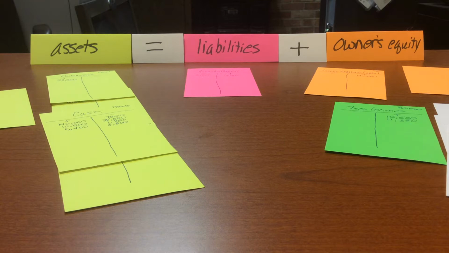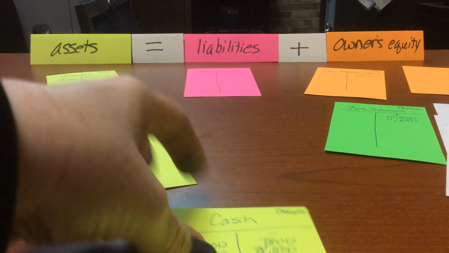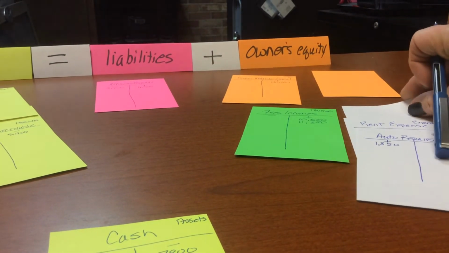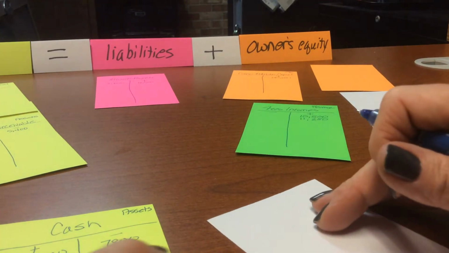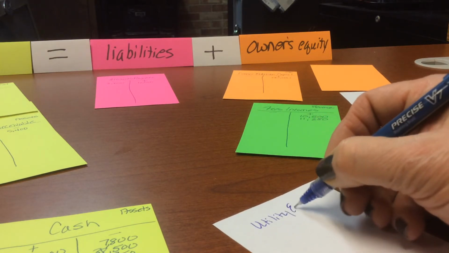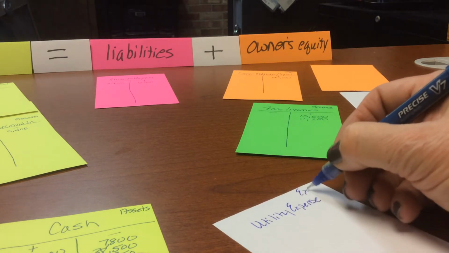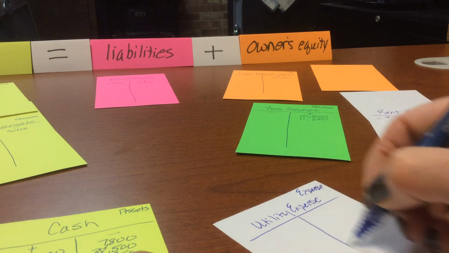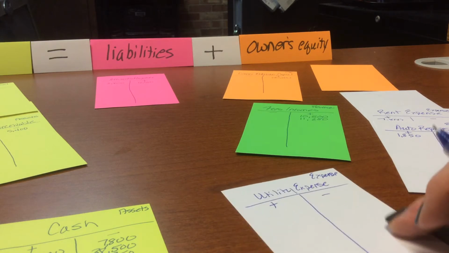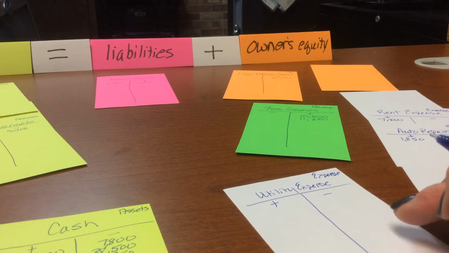Item number J. We issued a check for $1,590 to pay the monthly utility bill. That's going to be easy. We know we're writing a check, so we're going to need our cash account for that. And we haven't paid a utility bill yet, so we'll have to set up a new expense account. So that expense account will be utility expense. Expenses increase on the debit side and decrease on the credit side. We really only ever use the increase side of the expense account. You'll see that as we move forward.